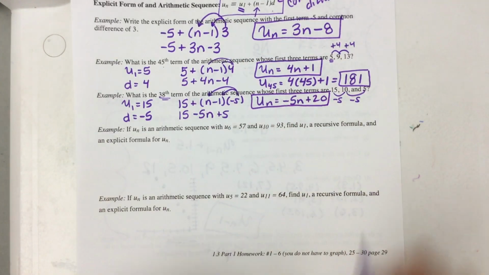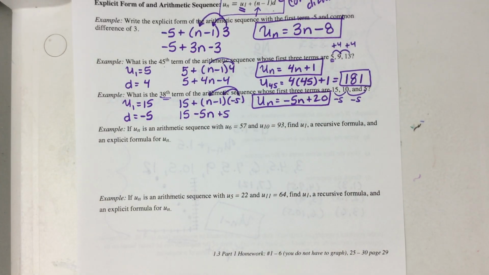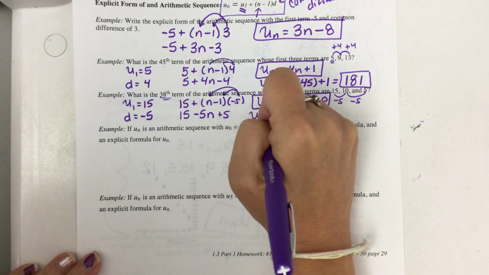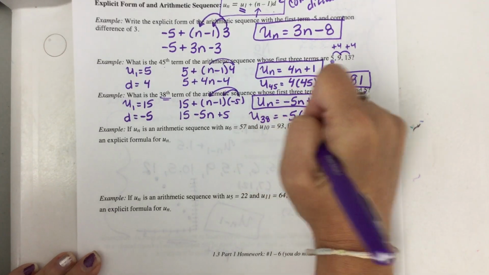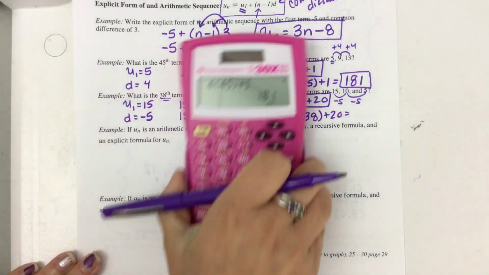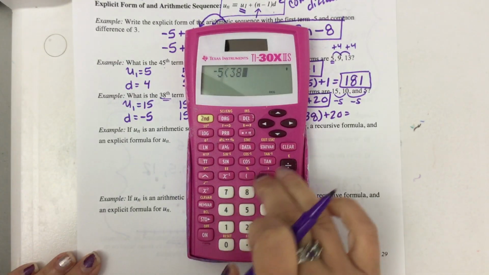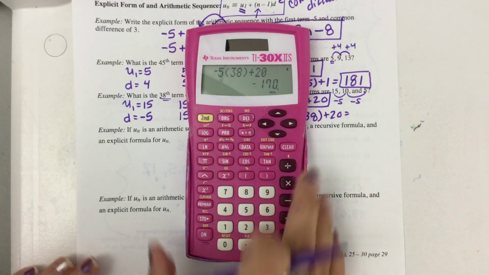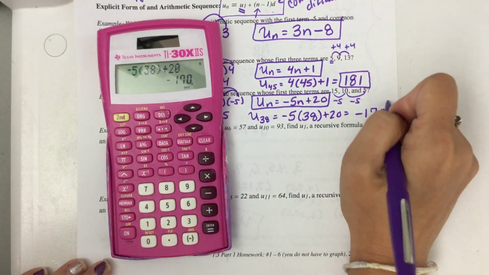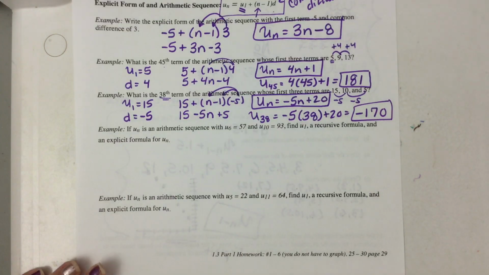There is a formula that can help us find any term in the entire sequence. You could ask what is the 1,000th term, and you could put 1,000 in there. That'd be awesome. Okay, we want to find the 38th. So u sub 38 is negative 5 times 38 plus 20. I'm going to go ahead and calculate that. The 38th term would be negative 170.